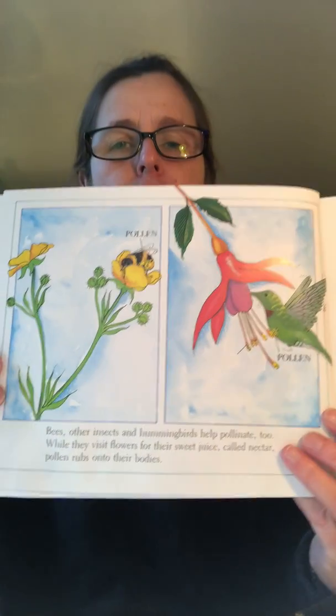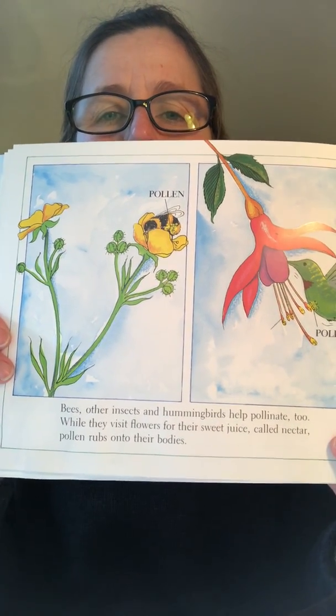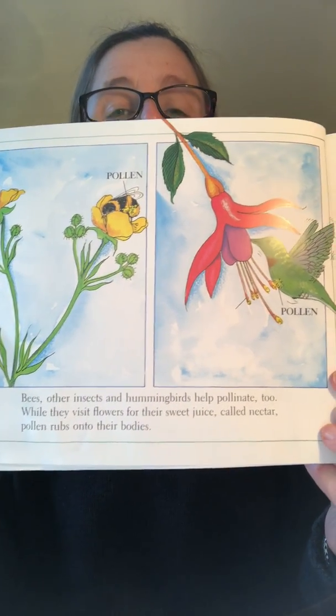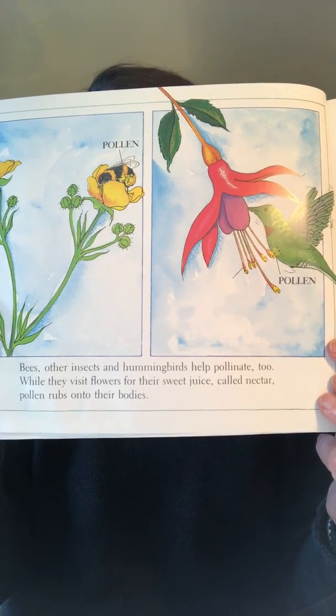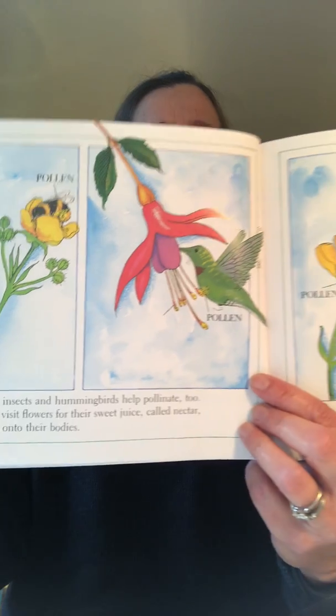Bees, other insects, and hummingbirds help pollinate too. While they visit flowers for their sweet juice, called nectar, pollen rubs onto their bodies. So this is showing you that wind sometimes blows pollen around, but sometimes animals help move pollen around. Insects and birds, when they're drinking the nectar.